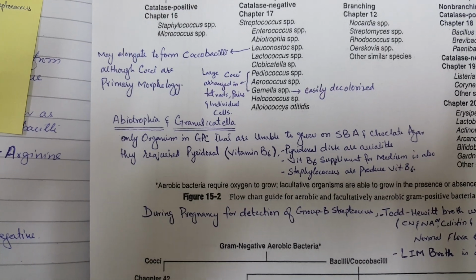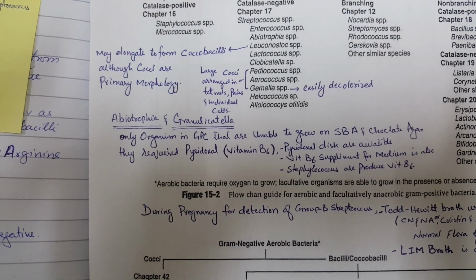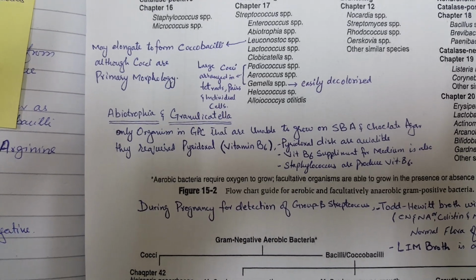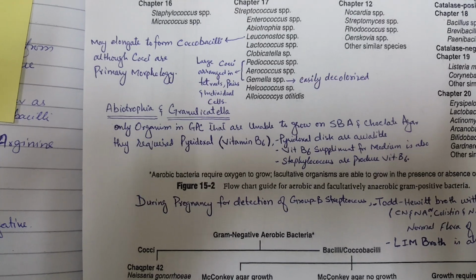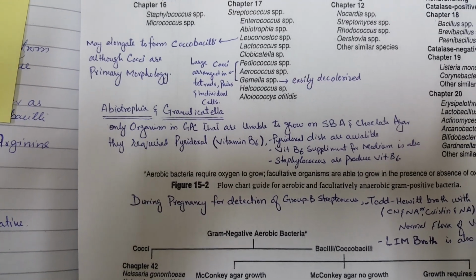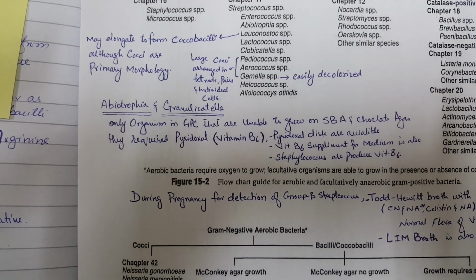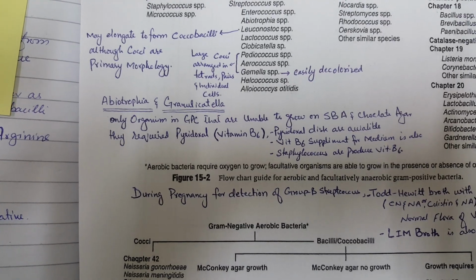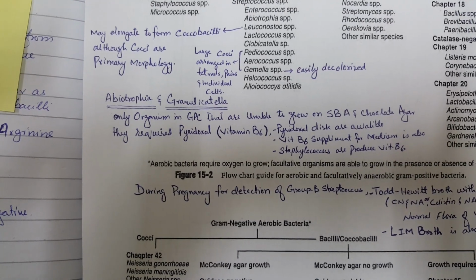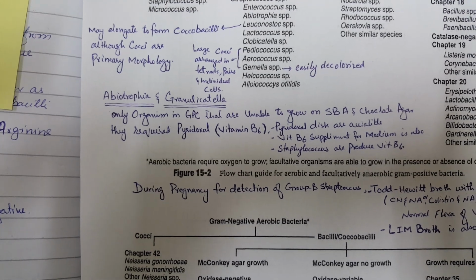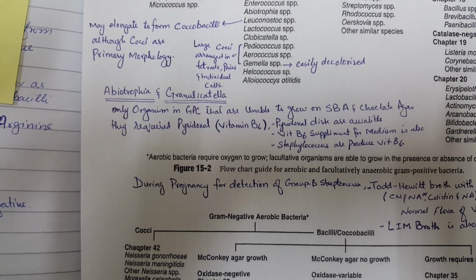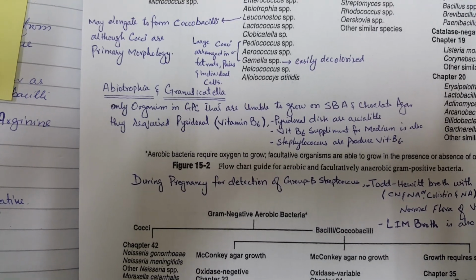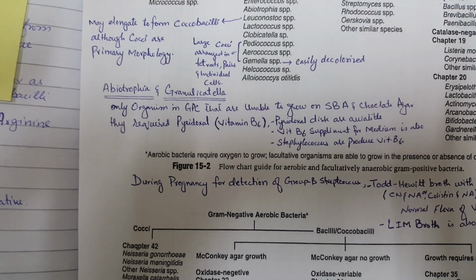Among the Streptococcus family, Abiotrophia and Granulicatella are the two species. Both have extra requirements, and these organisms do not grow on SBA and chocolate agar, and they require pyridoxal. Pyridoxal discs are available commercially. Pyridoxal is basically vitamin B6. Vitamin B6 supplement for the medium is also available, and Staphylococcus aureus is also able to produce vitamin B6.